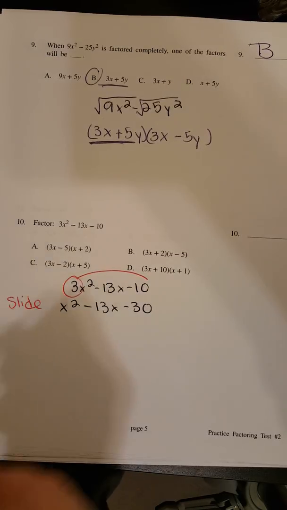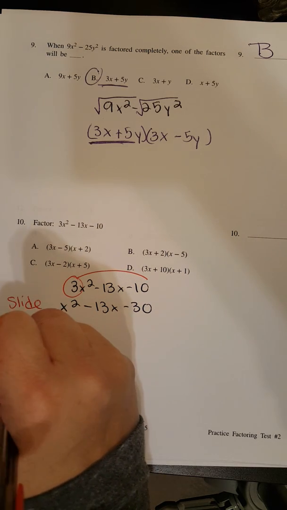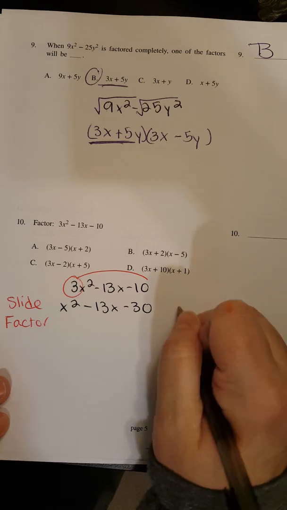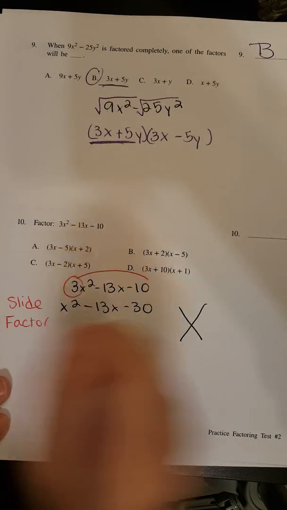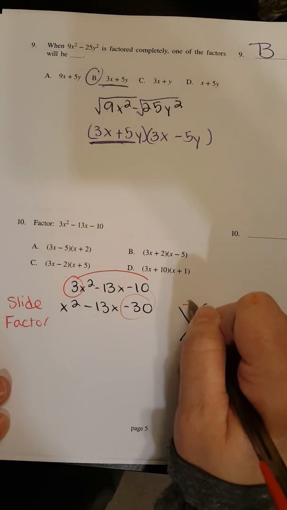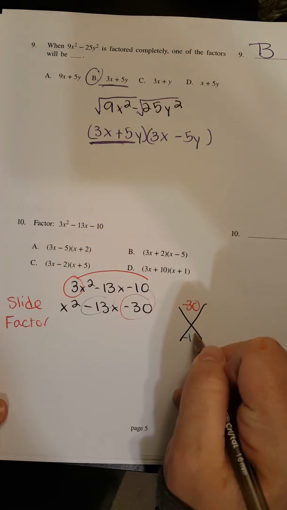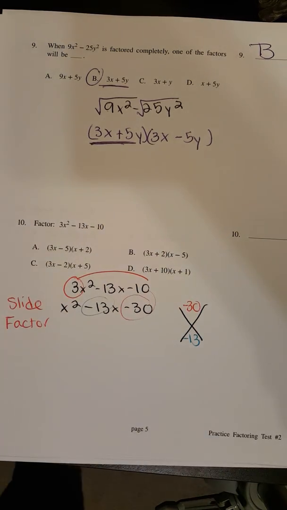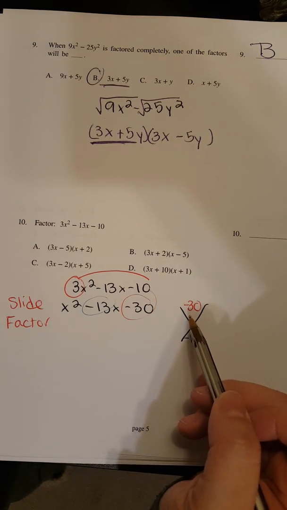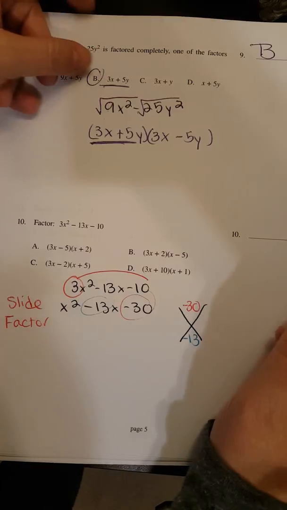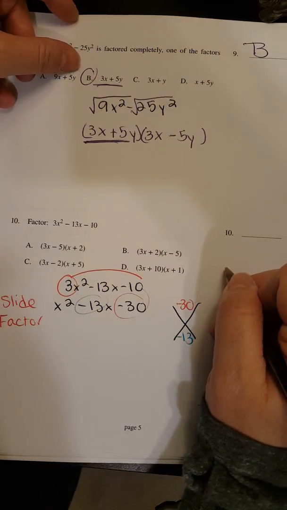That can help you remember those steps because our next step is factor. So when it says factor, we need to draw our x. We're looking for two numbers that multiply to give us that negative 30 and add to give us negative 13. Now, if they multiply to give us a negative, that means one is positive, one is negative. So we could list out our factors here if we didn't have a calculator.